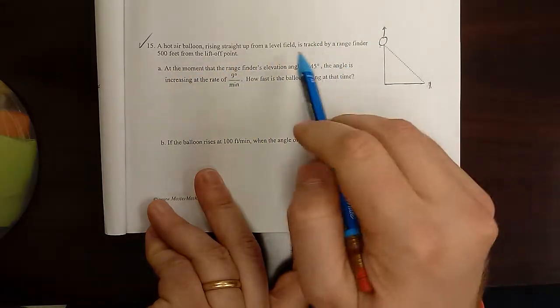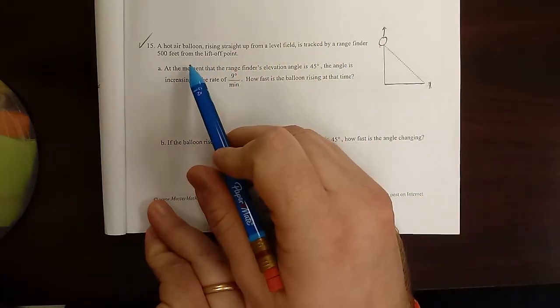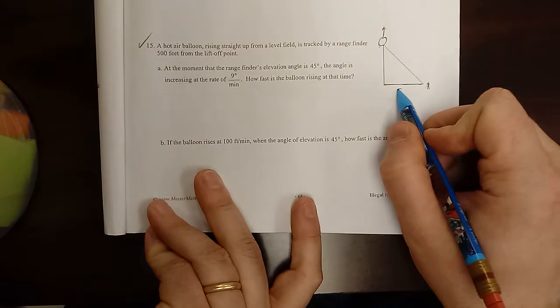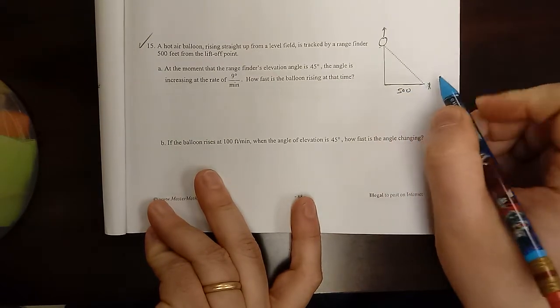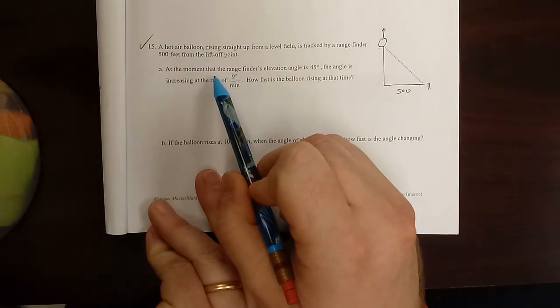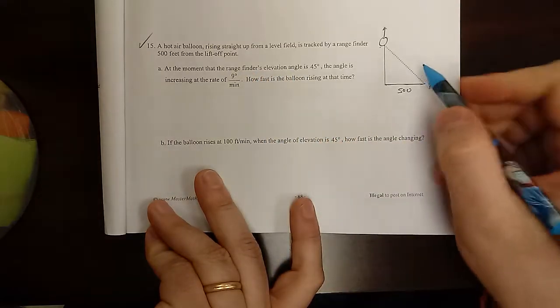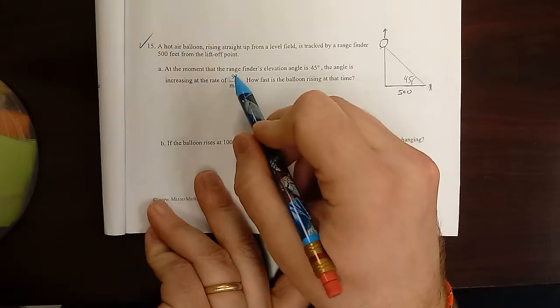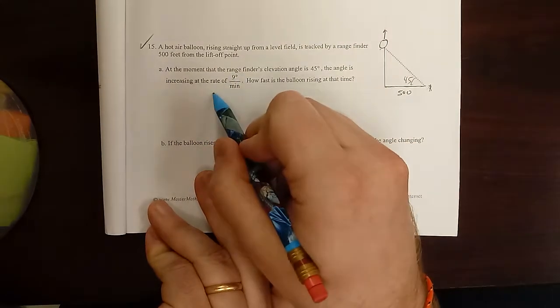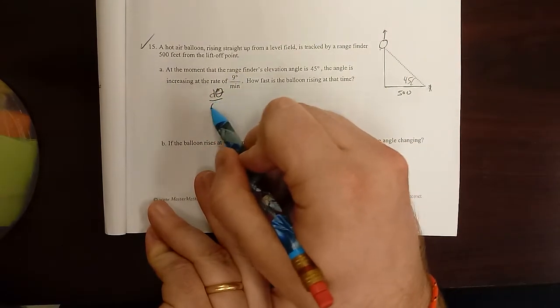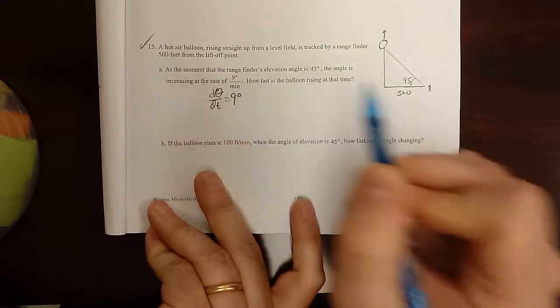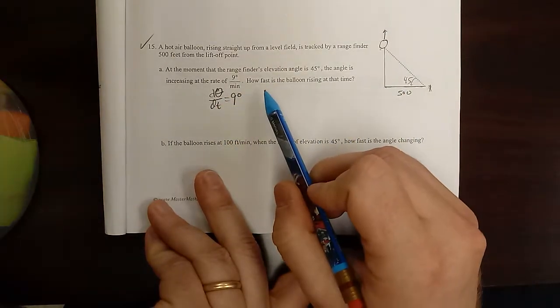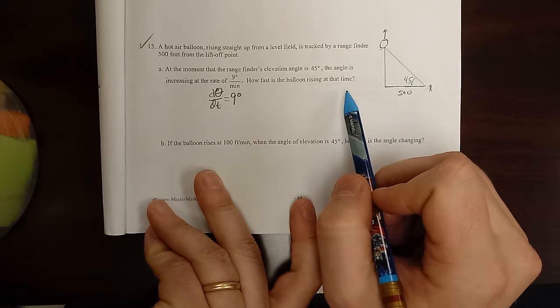It's tracked by a rangefinder 500 feet from the liftoff point. So this is 500 and it's not changing. At the moment that the rangefinder's elevation angle is 45 degrees, the angle is increasing, so d theta dt is 9 degrees. So how fast is the balloon rising at that time?